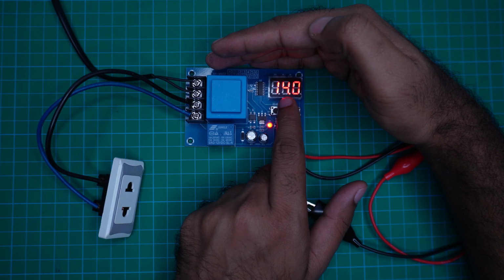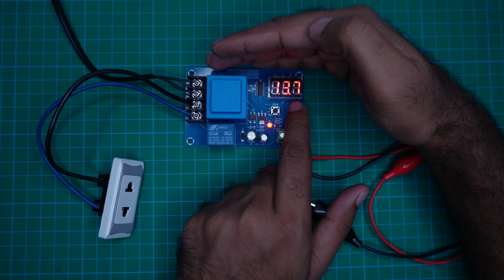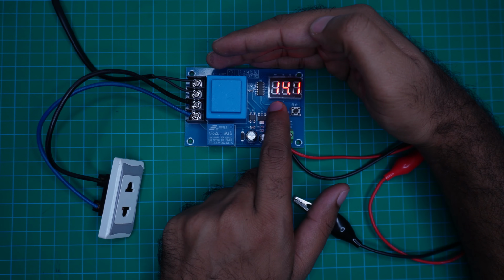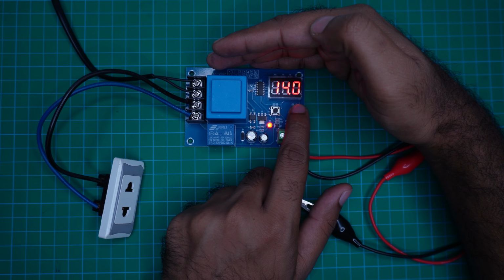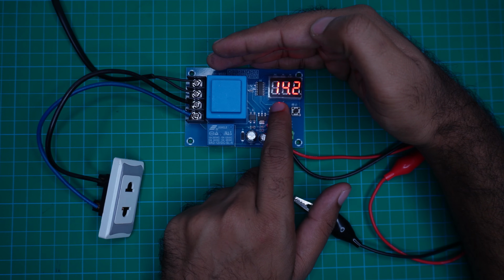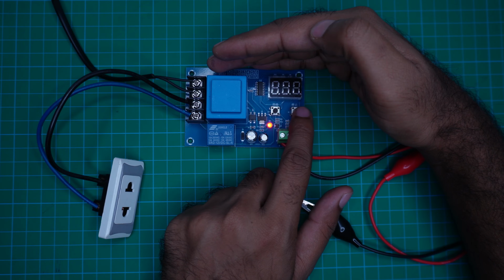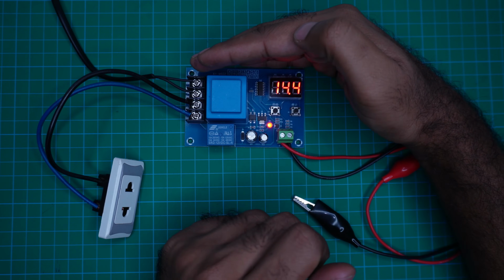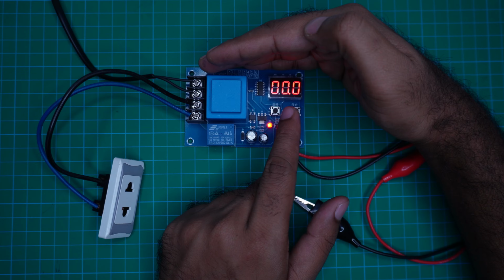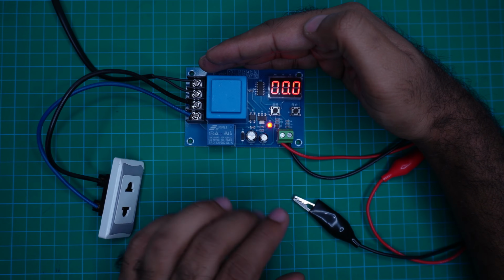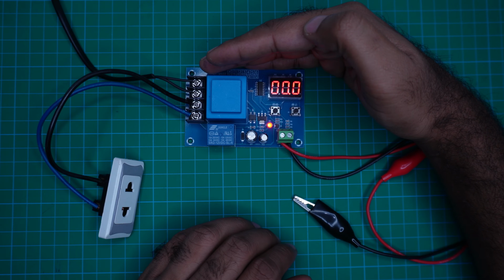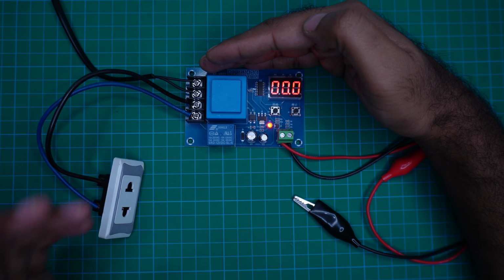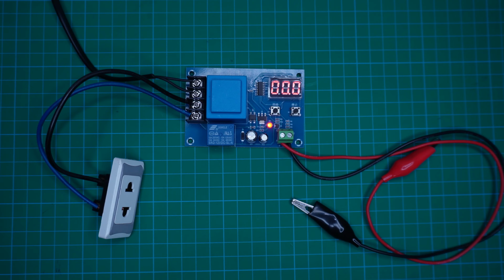For example, if I want to set the upper voltage limit to 14.4 volts, I will adjust it to 14.4 and then wait for 3 seconds. After that, it will automatically save the new upper voltage limit. This means that when the battery voltage reaches 14.4 volts, the AutoCAD circuit will automatically shut down the battery charger. When the battery voltage drops below 11.2 volts, the circuit will automatically start the charger again.